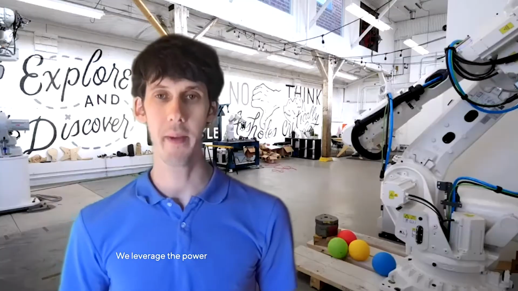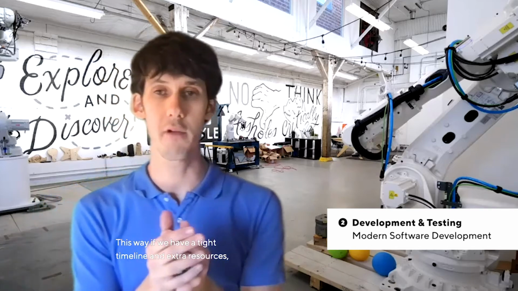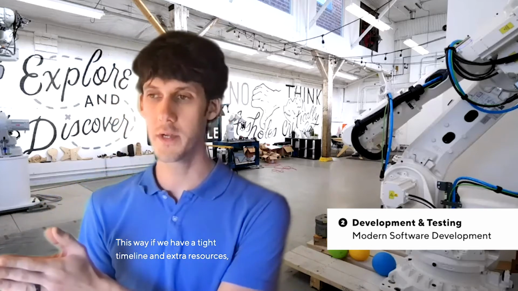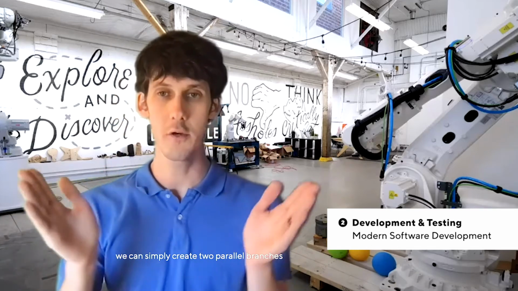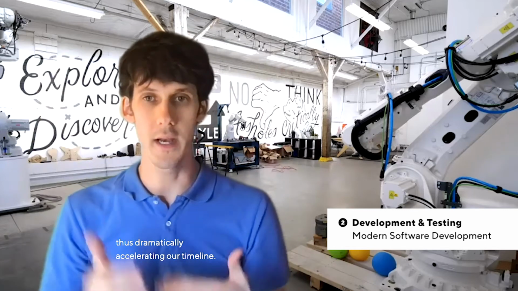We leverage the power of modern version control tools like Git in order to split a project up into multiple independent modules. This way, if we have a tight timeline and extra resources, we can simply create 2 parallel branches and work on them simultaneously, thus dramatically accelerating our timeline.